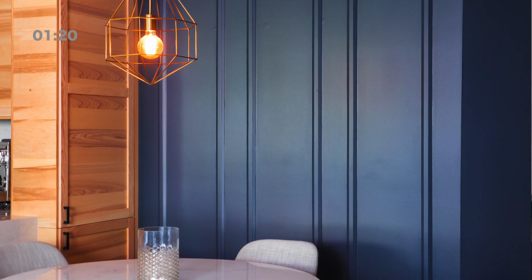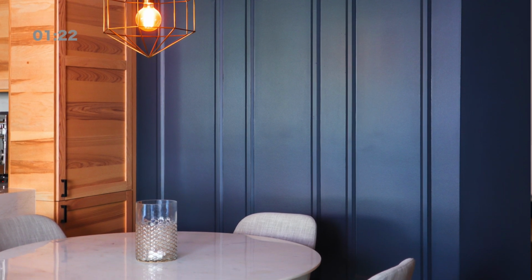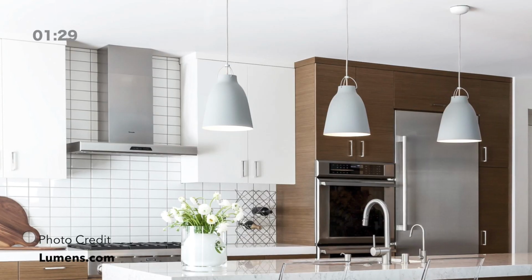If you're, say, doing a kitchen island and you're looking at putting pendants above it, if you put 1, it looks a little bit boring, it looks unfinished. You put 2, it just looks a little bit too samey. If you do 3, all of a sudden it looks much more interesting.